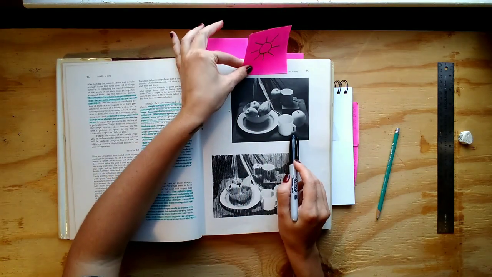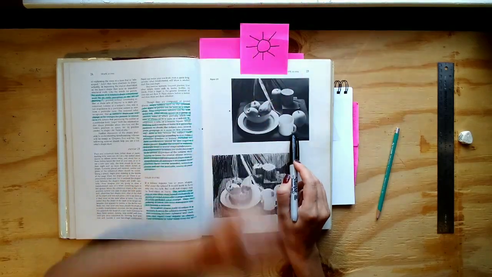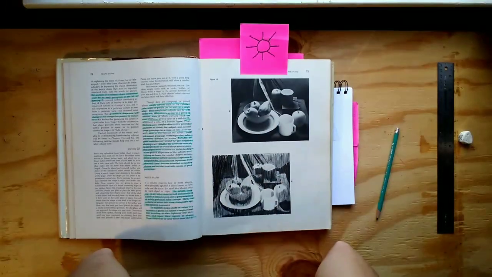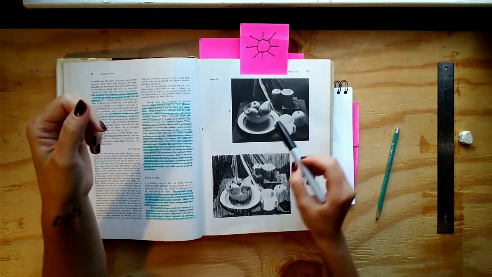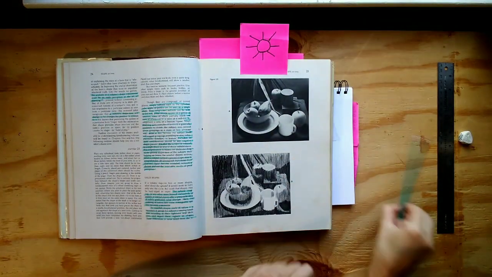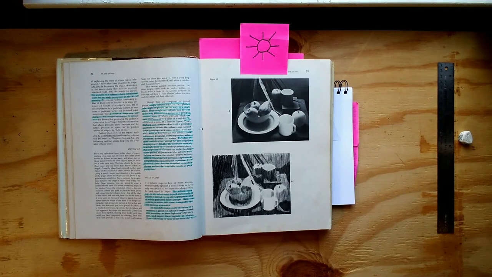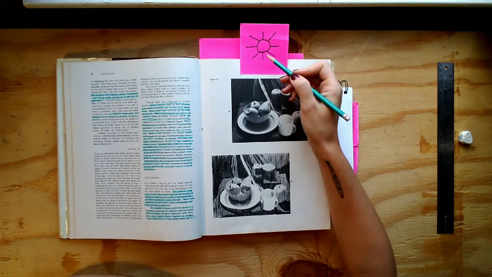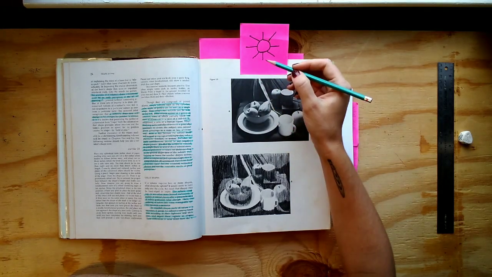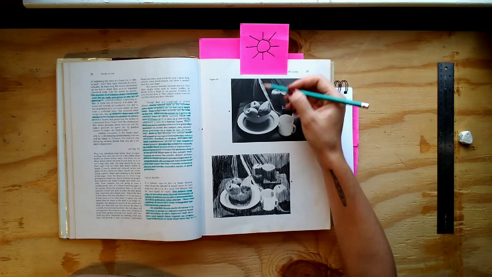In this image, clearly, because of the cast shadows being directly underneath the objects, the light source, the lamp, is right here. So therefore, the highlight, the lightest value, is directly under the light source, exactly where the light source, the lamp, the sun is shining on.